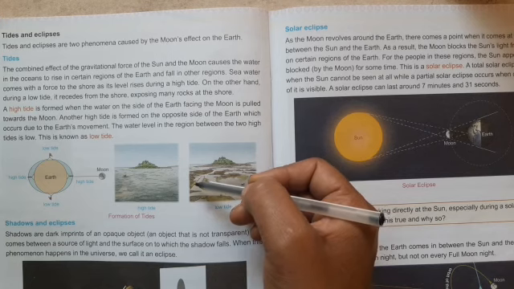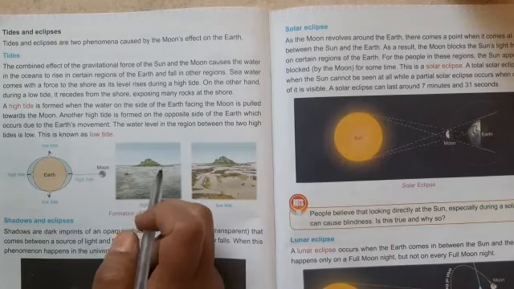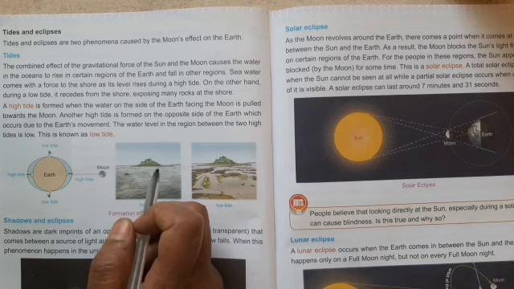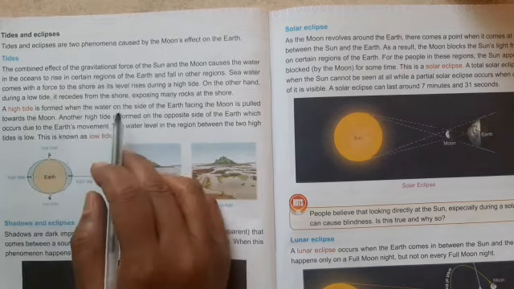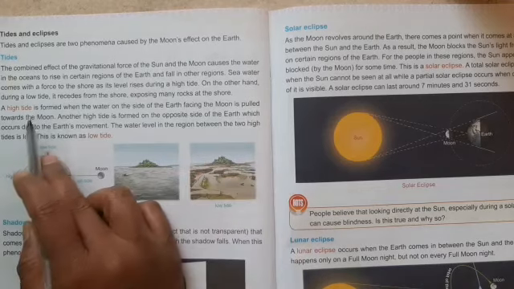On the other hand, during a low tide, it recedes from the shore, exposing many rocks at the shore. Understood, kids? What is a tide and how does it happen? Okay, a high tide is formed when the water on the side of the earth facing the moon is pulled towards the moon.